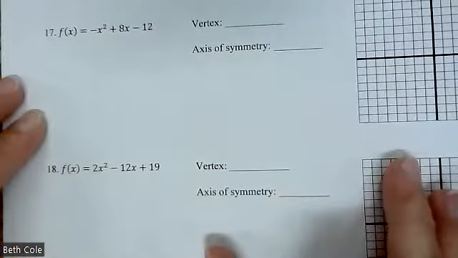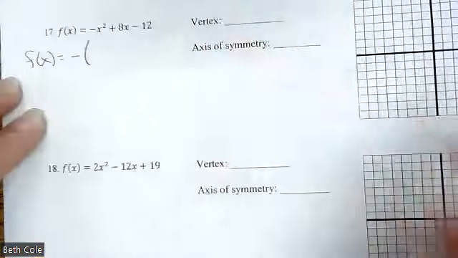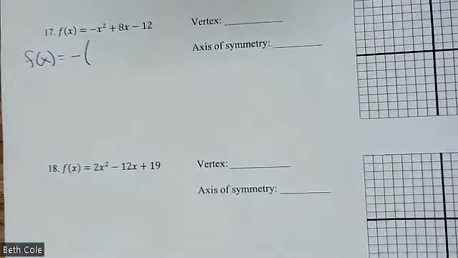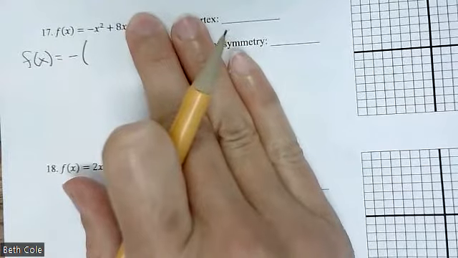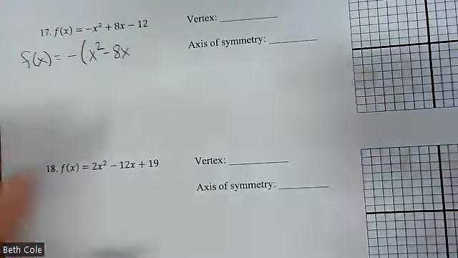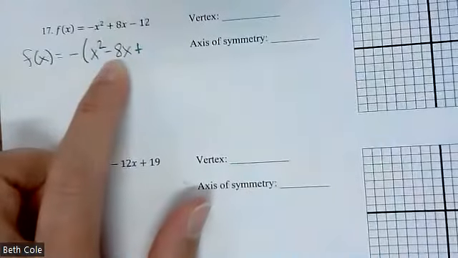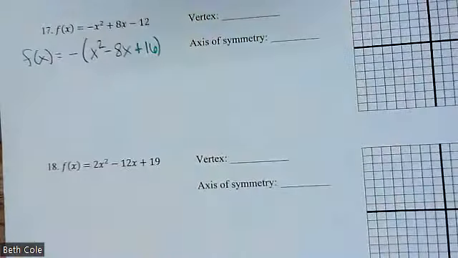Okay. Looking at the next one, do you see that negative that's out front? You're going to have to factor that out. It's a negative 1. So we're going to factor that out, but only from the first 2 terms. Do you remember how that third term, we got rid of it anyway? Only from the first 2. So if you factor out that negative, what is that going to give you? x squared minus 8x. Now I'm going to pick up my other color. This is where you complete the square. You need to take 8, divide it by 2, and square it. Good, 16. Now look.